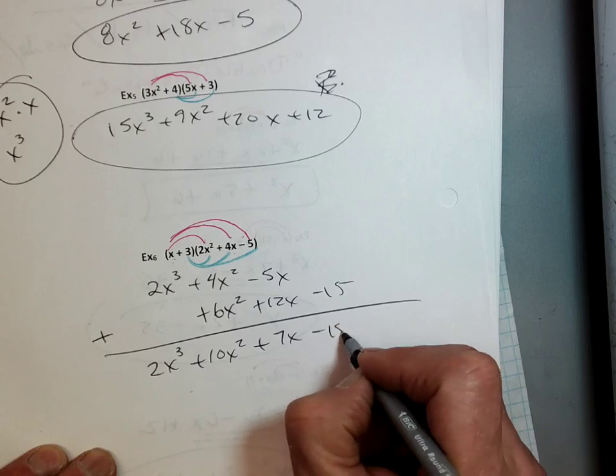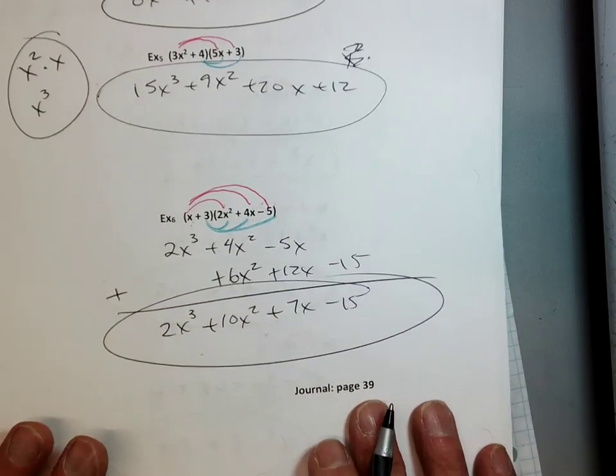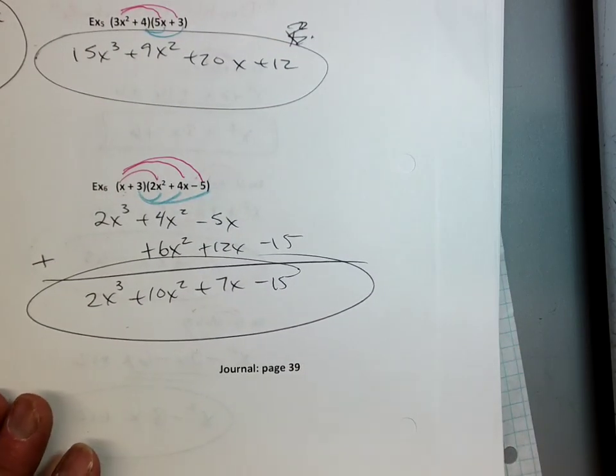7x minus 15. Okay, there we go. And I think you guys have done this before.